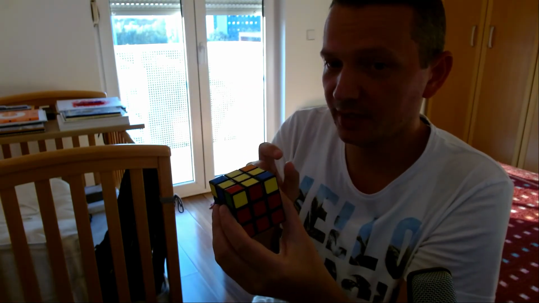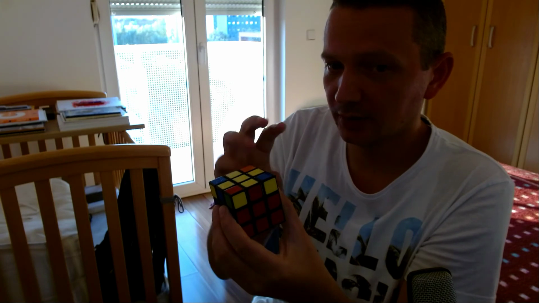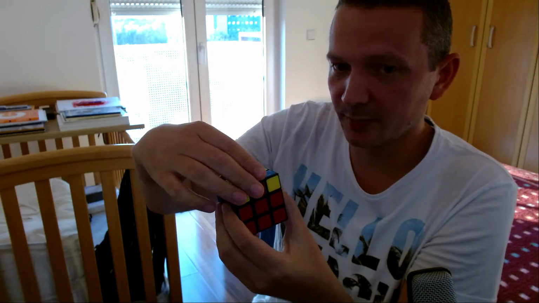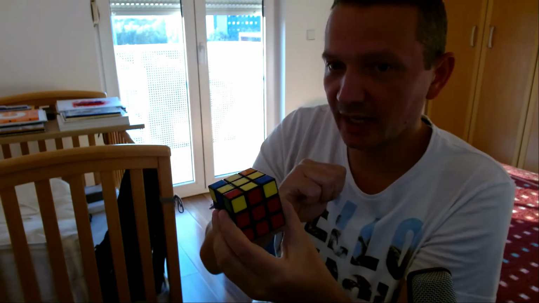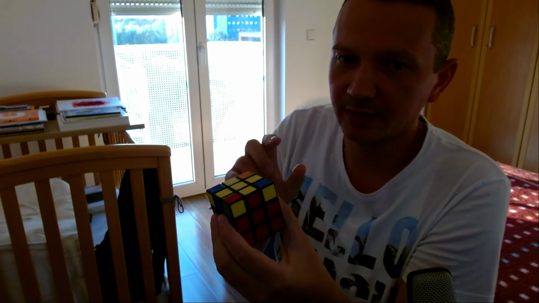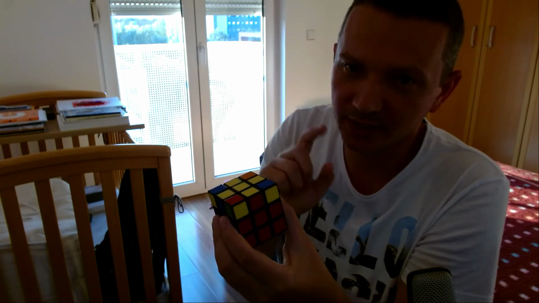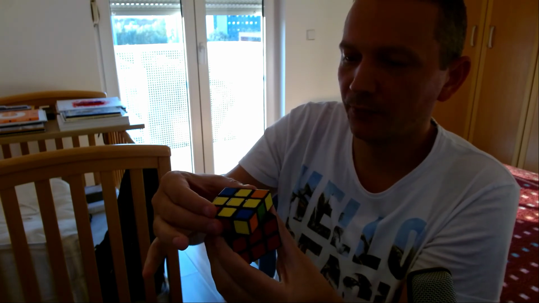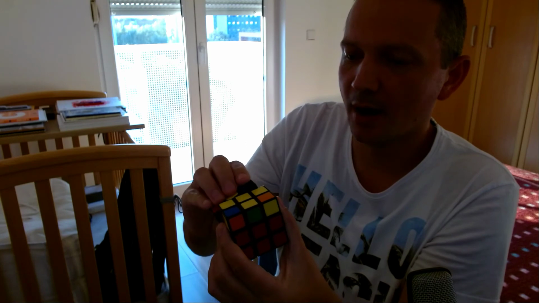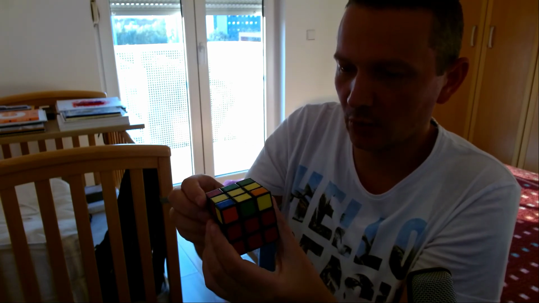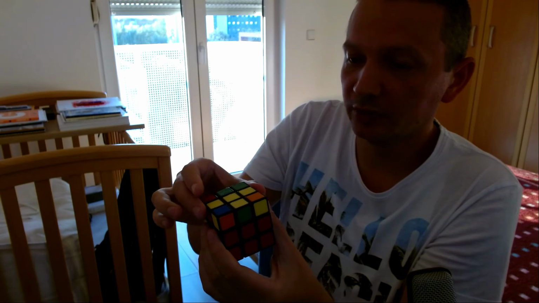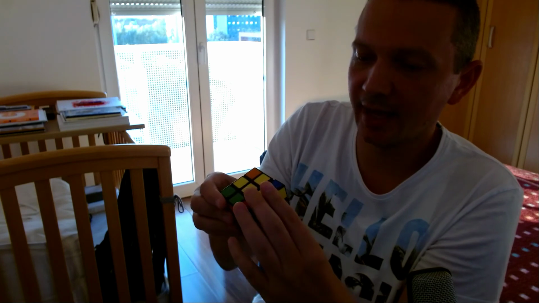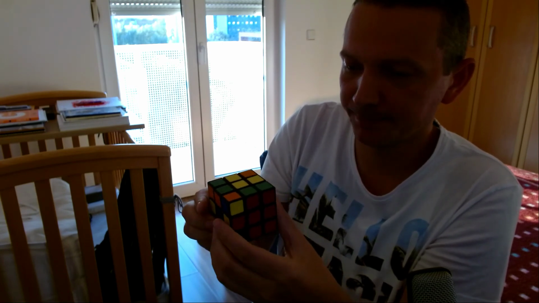And also I need to be careful about clockwise or anti-clockwise. I am first rotating 2 times clockwise and then 2 times anti-clockwise, and then the next 4 moves should be a little bit different. So the algorithm is like this. I am moving upper side clockwise, right side clockwise, now 2 times anti-clockwise, upper side anti-clockwise and left side anti-clockwise.